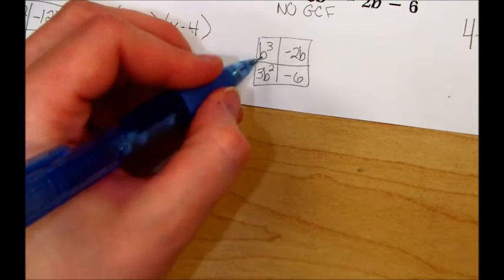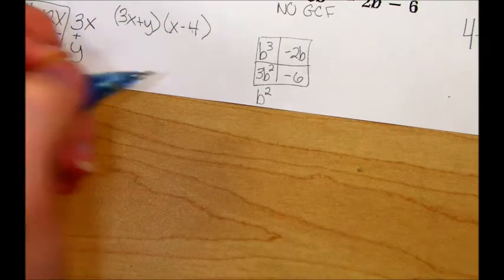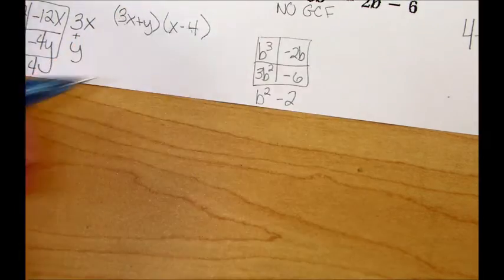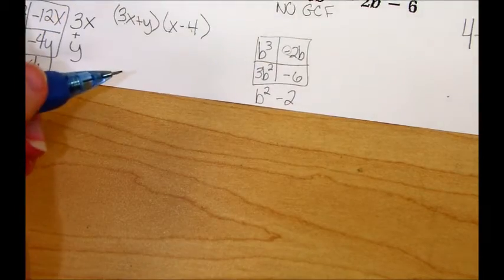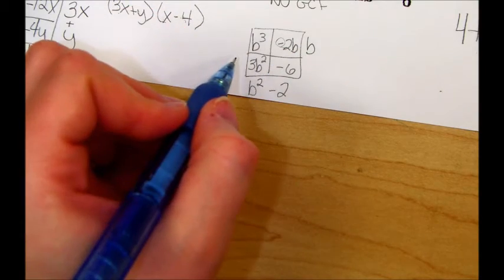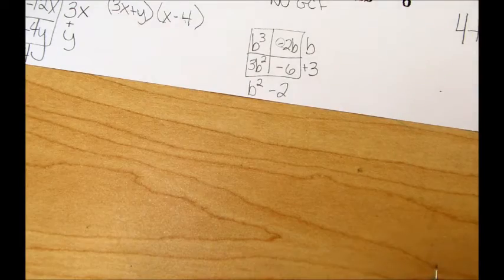Going down, I can actually pull out b squared. Not just b, but b squared. Going down, I can actually pull out a negative 2. Not just a positive 2, a negative 2. Going across, I can pull out a b. And going across, I can pull out a positive 3 because the first one's positive.